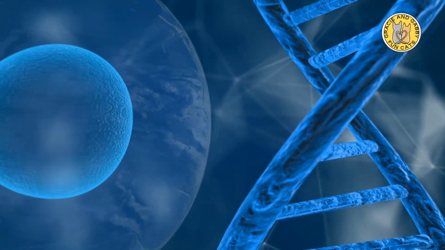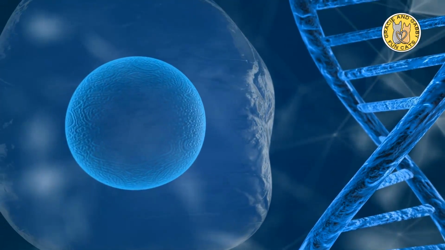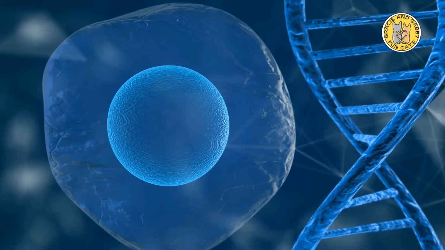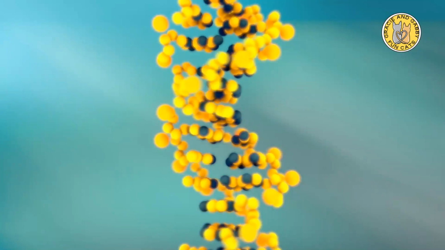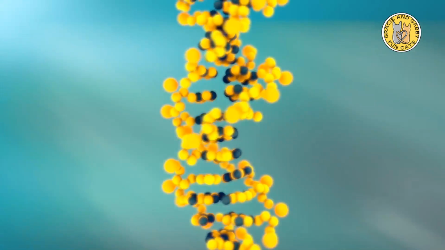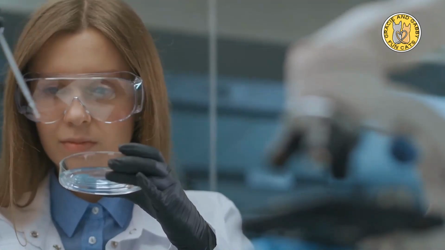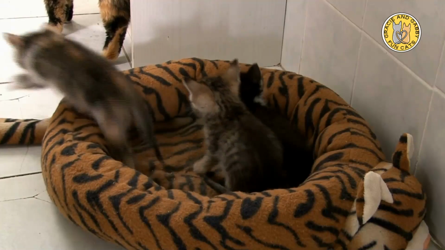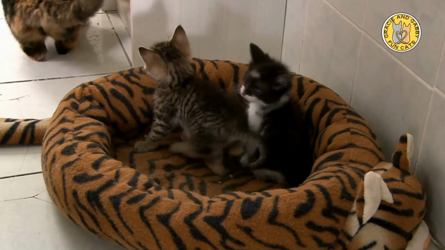Now let's talk about the basics of cat genetics. Every living organism has genes, which are the basic units of heredity that carry information from one generation to the next. Genes are made up of DNA, which contains the instructions for building and maintaining an organism's body. Each gene has one or more versions called alleles, which can be dominant or recessive. A dominant allele will always be expressed, while recessive alleles will only be expressed if there is no dominant allele present. This is important because it determines how traits are inherited from parents to the offspring.